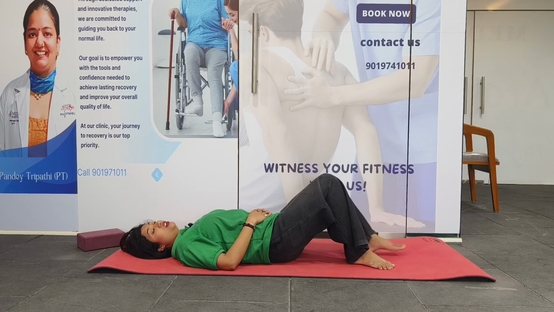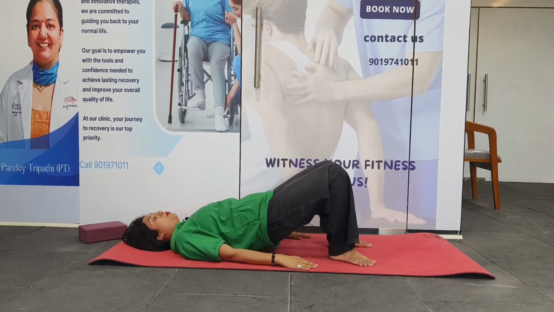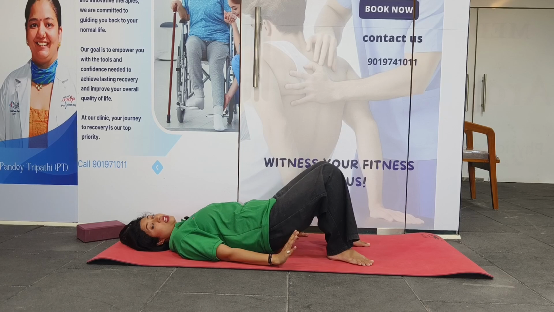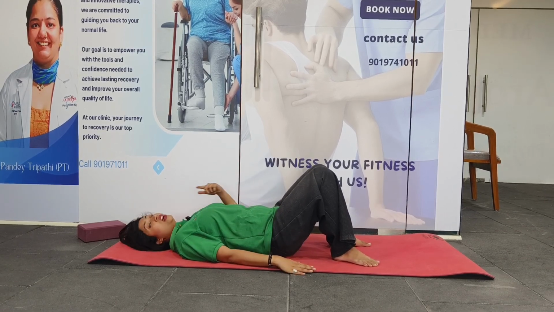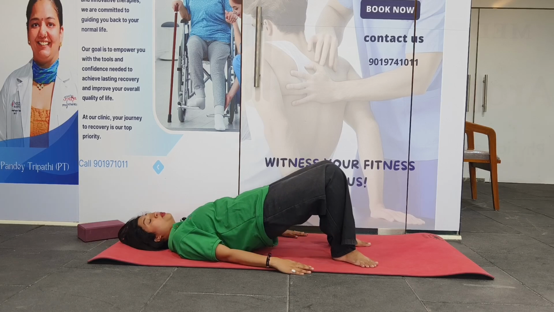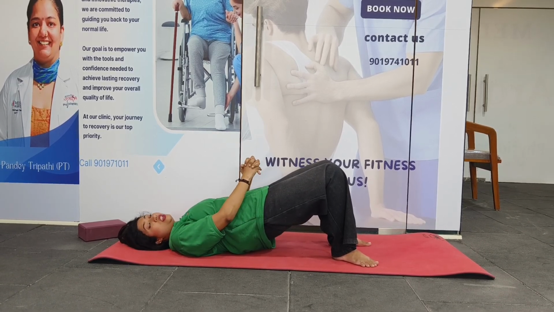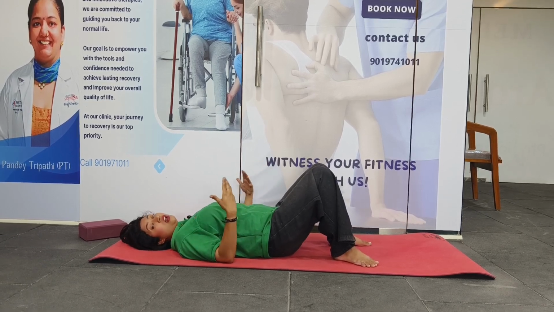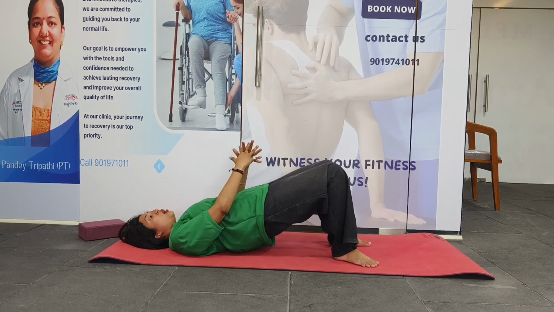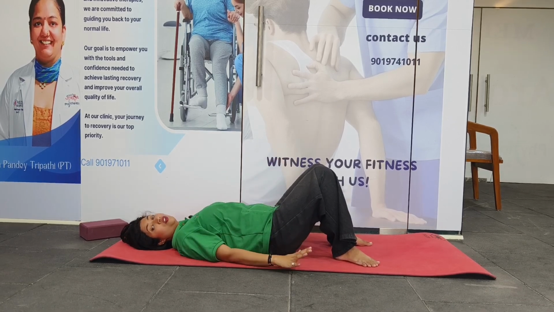Next, fold your knees. With the breathing pattern, lift your hip up. There is a way of doing this exercise, so I'll let you know the breathing pattern first. While blowing out, you need to lift your hip up and squeeze your pelvic muscles. You need to squeeze your vaginal muscles and then relax. So while you breathe out from your mouth, lift up and squeeze; breathe in, relax. This is exactly what you have to do.